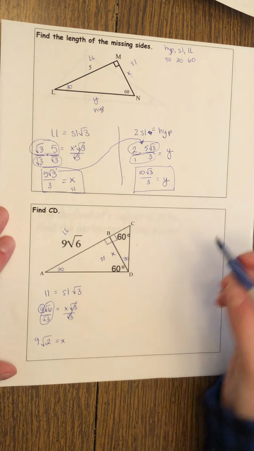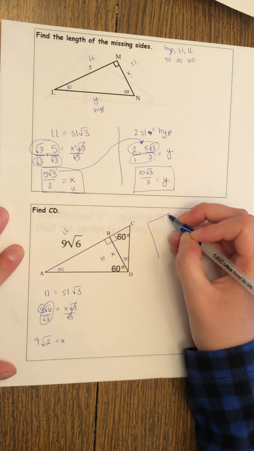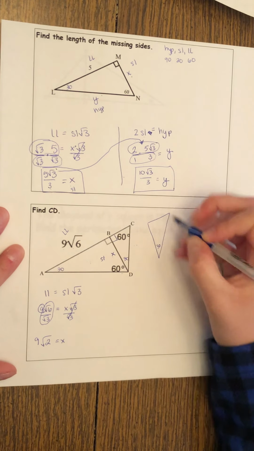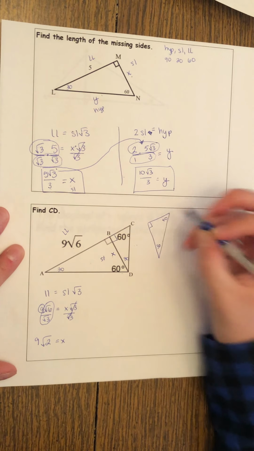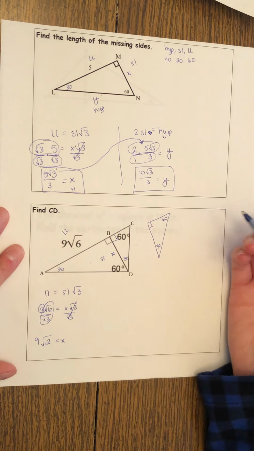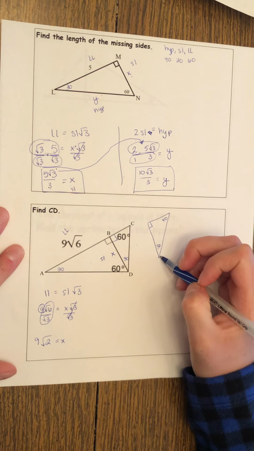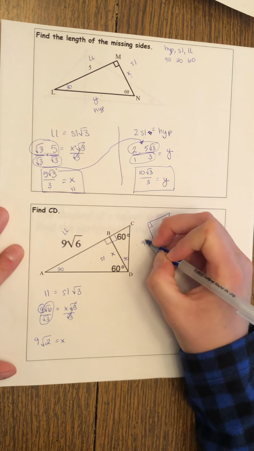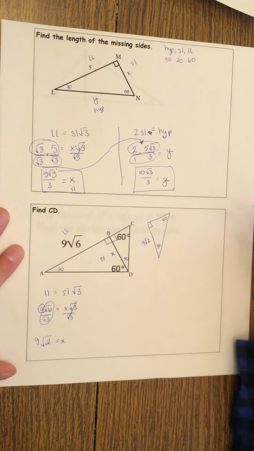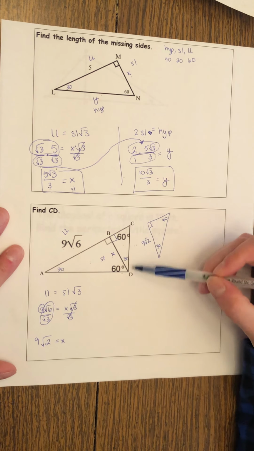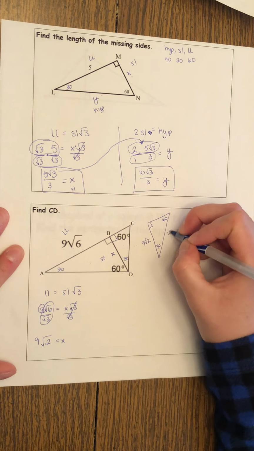So that's what x is equal to. I'm just going to redraw this triangle over here. I just found what x was, what BD was, and it was 9 times the square root of 2. I need to find the length of CD. Maybe I'll label that a y.